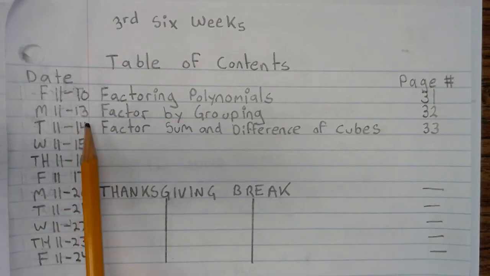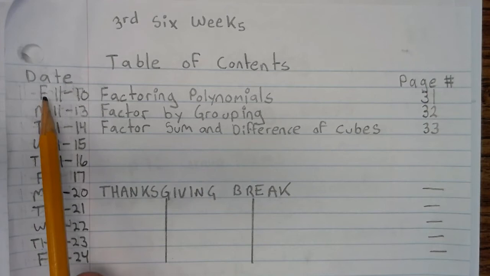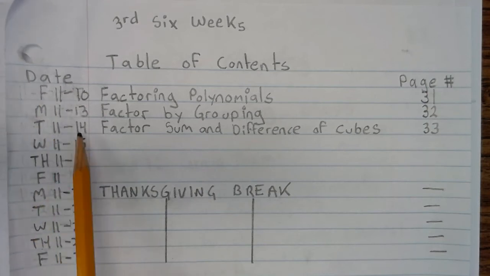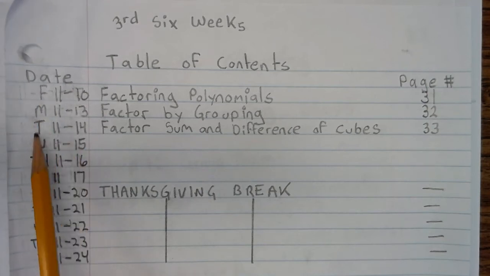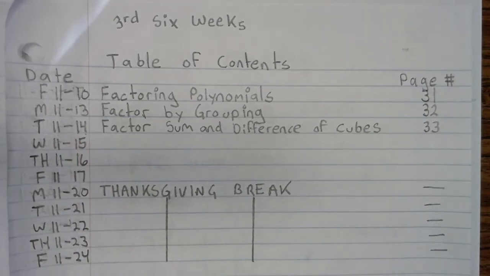Before we get started, I made a mistake on the table of contents where I put the year, and the year is kind of irrelevant. So if you want to take a few seconds to erase that and update it with the day, Monday, Tuesday, the month, and then the date. Once you have that updated, we're looking at Monday, November 13th, factor by grouping, and that's on page 32. So go ahead and update and fix your table of contents.